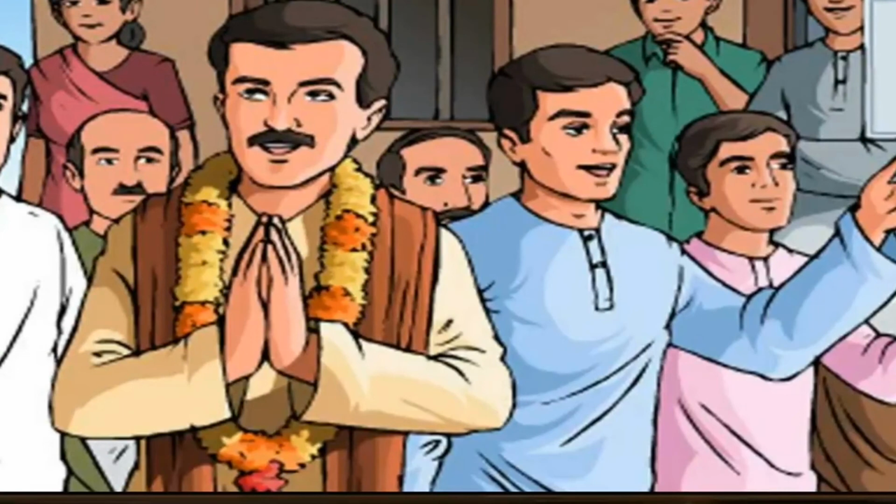One more advantage is that if the MP is elected from a constituency of their community, automatically he could know the problems faced by the people, and it could be put forward in the discussion and rectified in the future. So this is the basic intention of the reservation of seats in the parliament for the ST and SC community people.